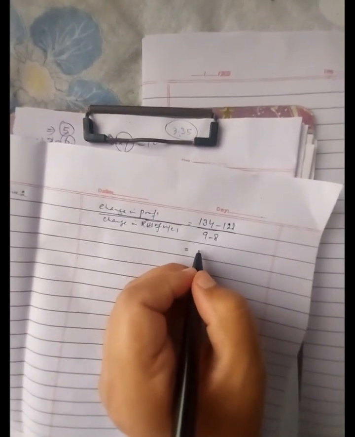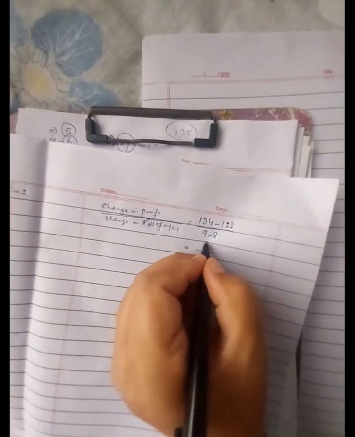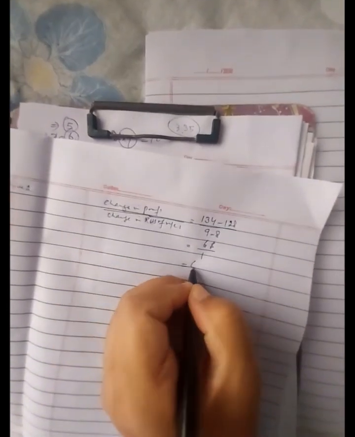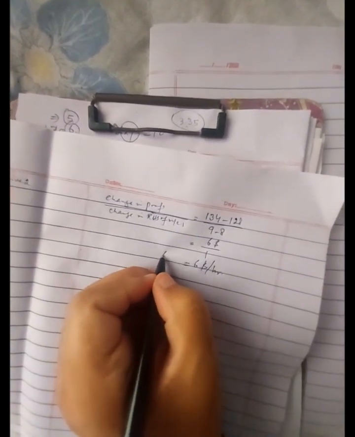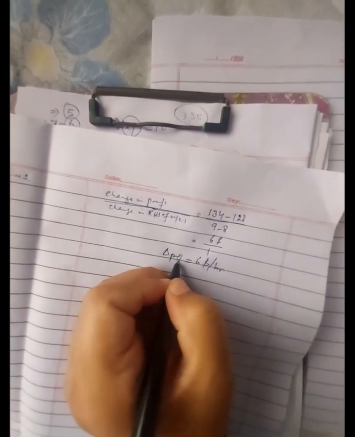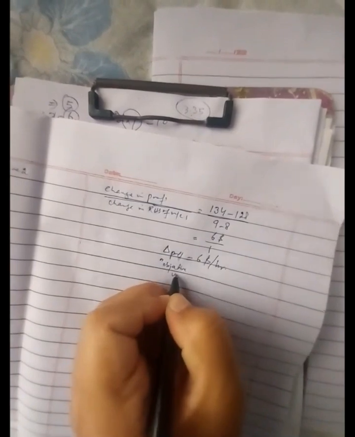So the total change is $6. So $6 per hour change. This is the change in profit or objective value.